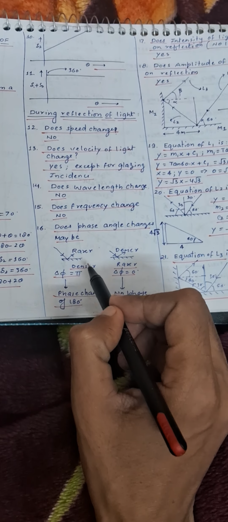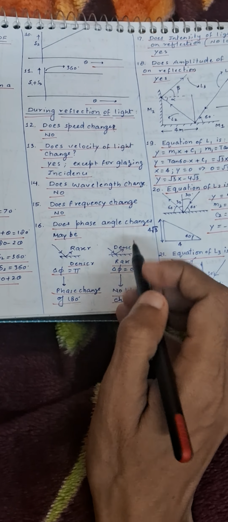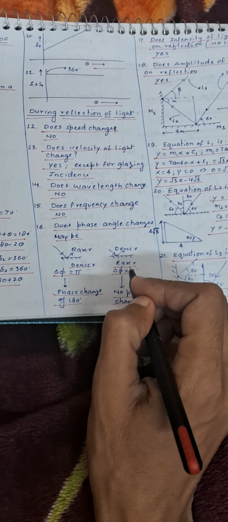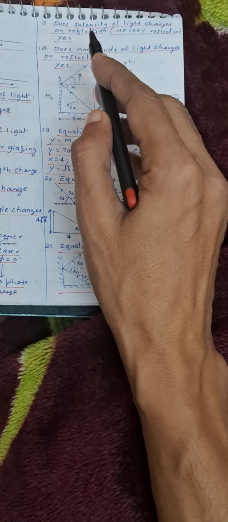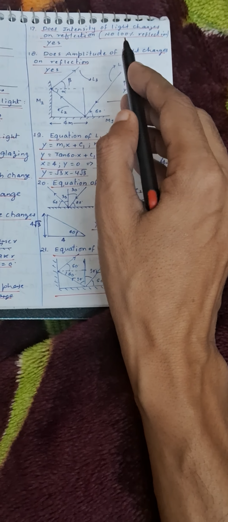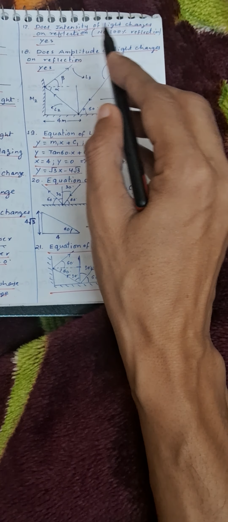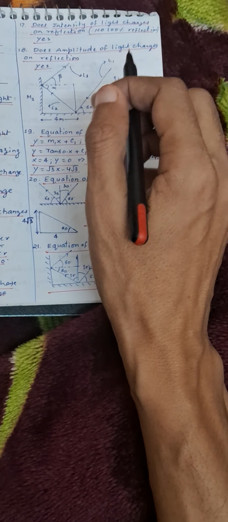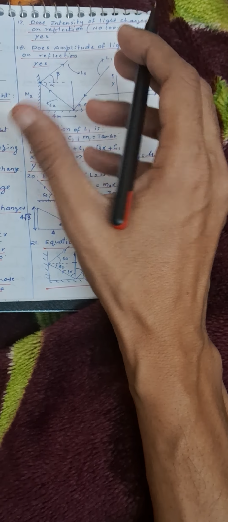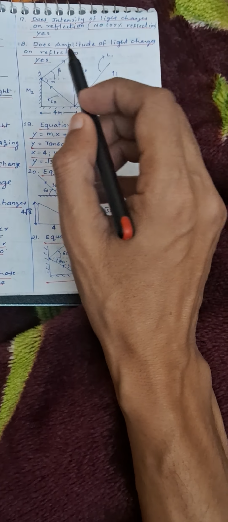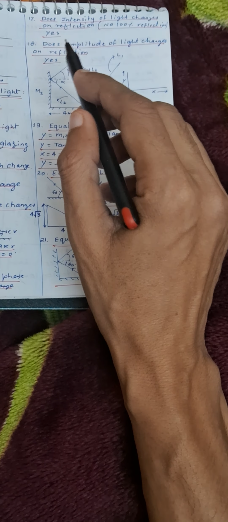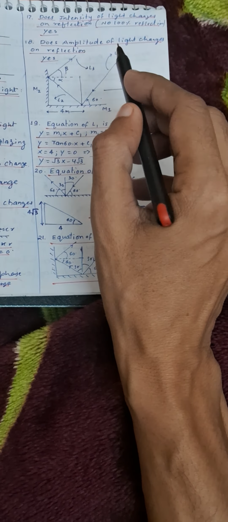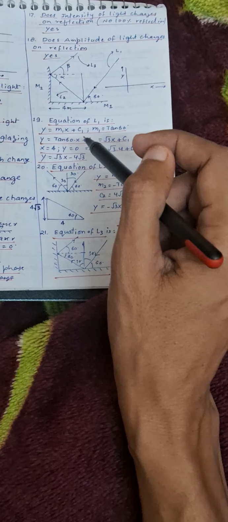When there is a reflection from a denser surface, there is a phase change of pi, and when there is a reflection from the rarer end, there is a phase change of 0. So these are the possibilities. Next, does the intensity of light change on reflection? Yes. If 100% reflection is not there, generally intensity changes. Some of the light is refracted, some is absorbed, so there is a decrease in intensity. Next, does the amplitude of light change? Yes, because intensity depends on amplitude squared, so if intensity changes, the amplitude will also change.